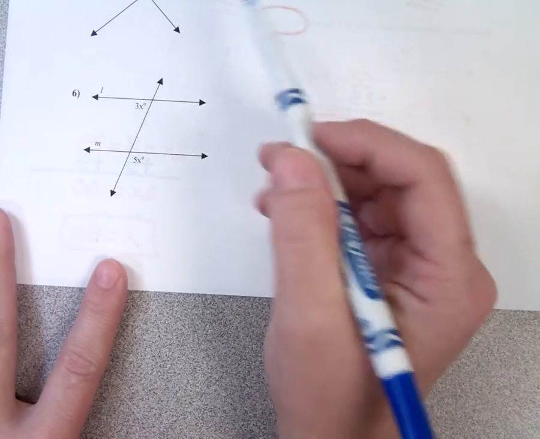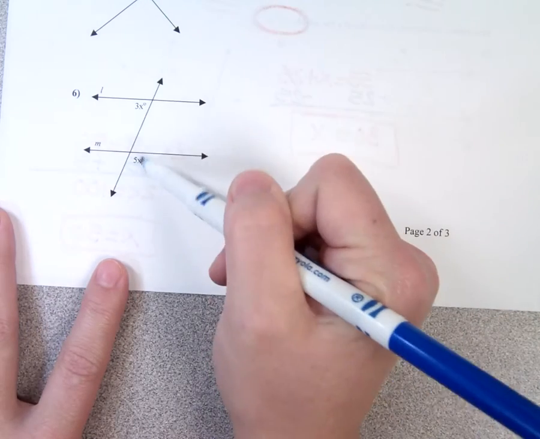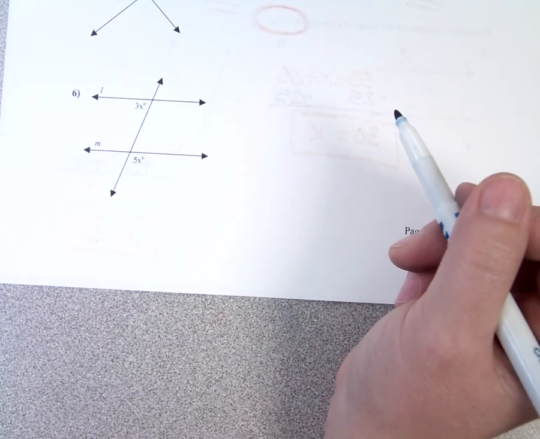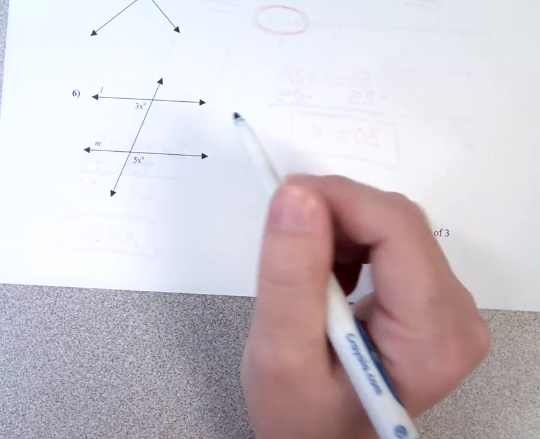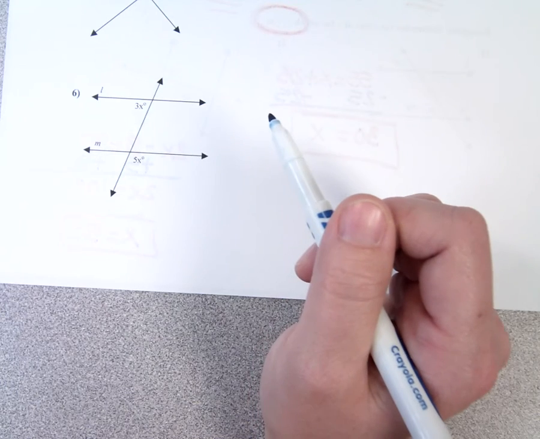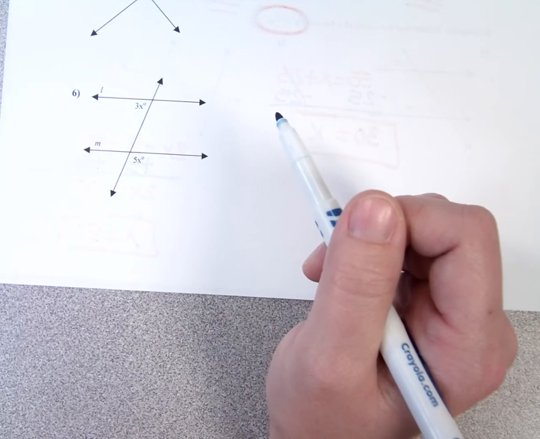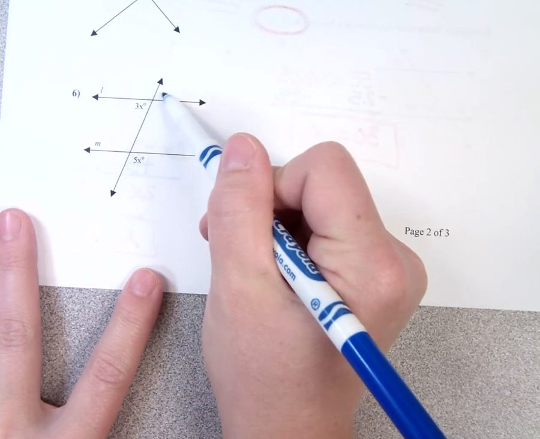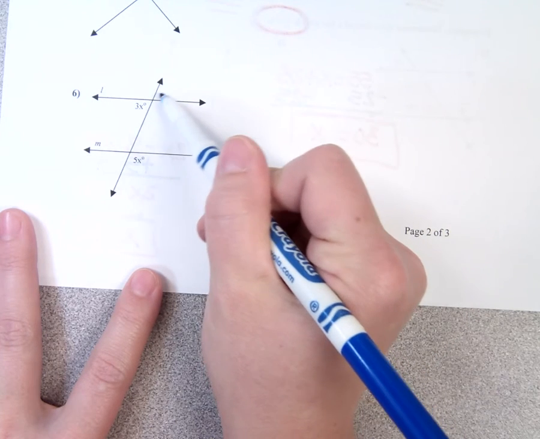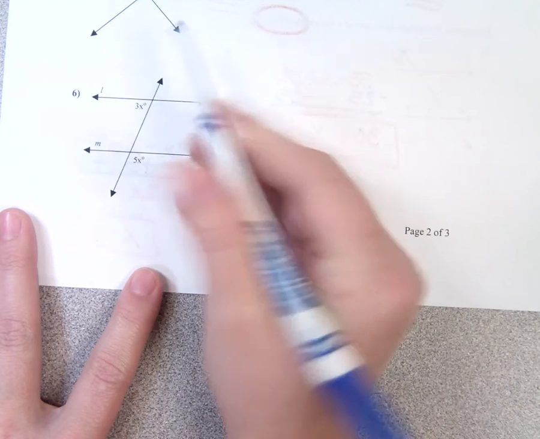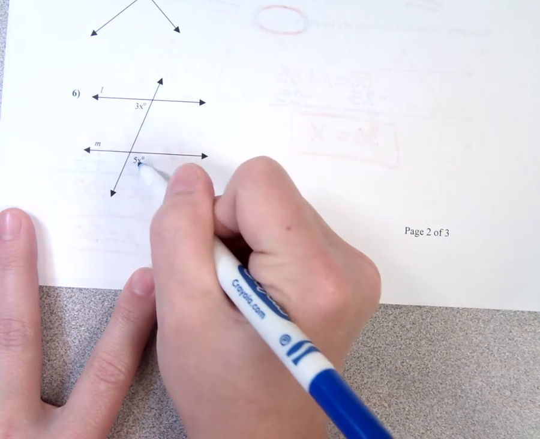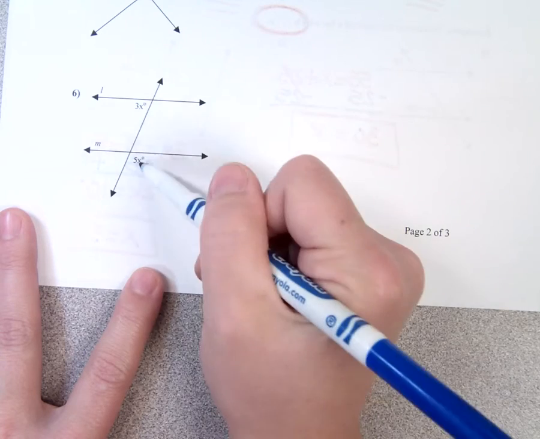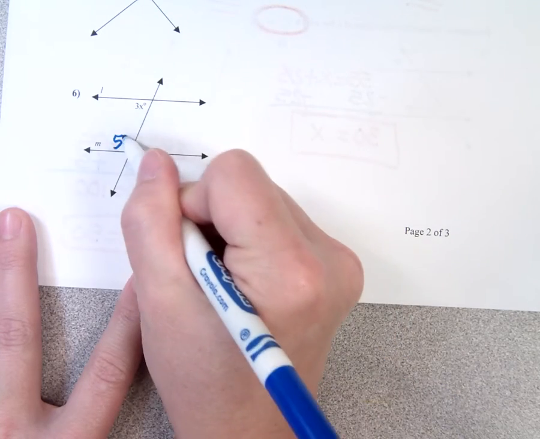Number 6. First thing I want to do is look to see, do I have a special name for these 2 angles? Nope. So I need to move something. And I have a couple choices. So let's see here. I could move the 3x here because those are vertical angles, or I could move the 5x here because those are vertical angles. So it really doesn't matter what I do. I'm going to move the 5x here.